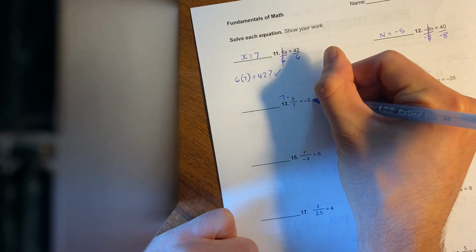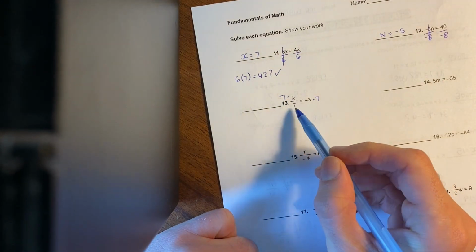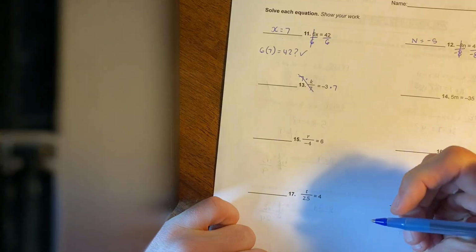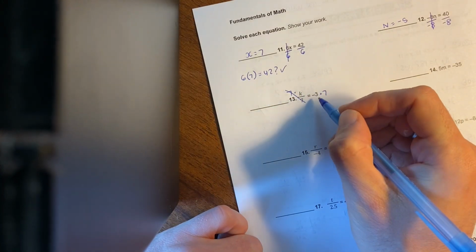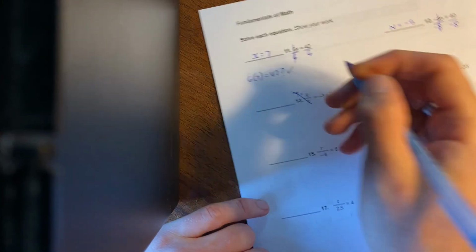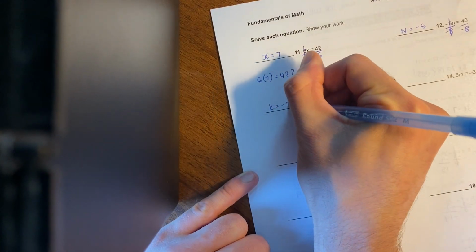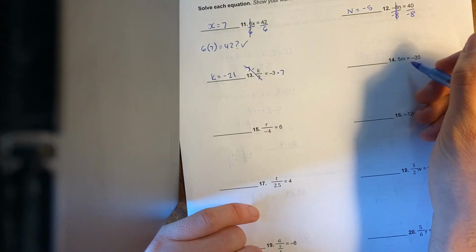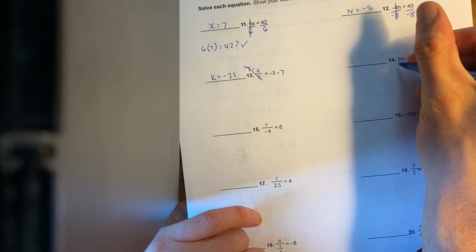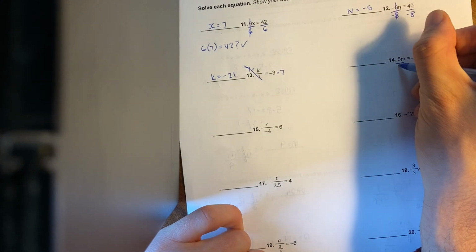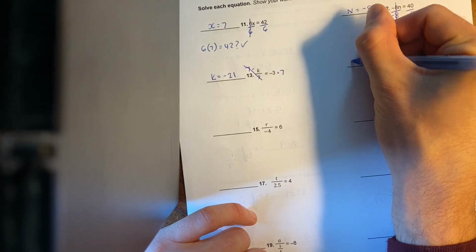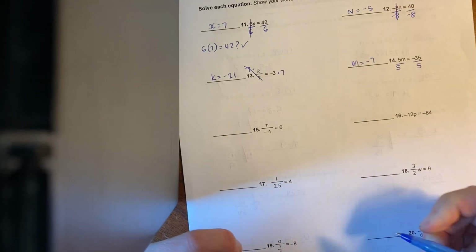with multiplication. I just put the little dot 7 on both sides. That signifies I'm multiplying by both. That cancels out. K equals -3 times 7. So K equals -21. Right over here, we have 5m equals -35. That's a multiplication one. So we divide by 5, divide by 5, m equals -7.